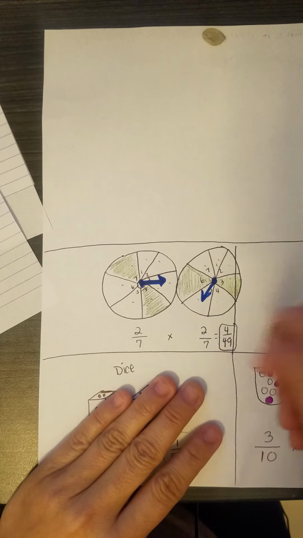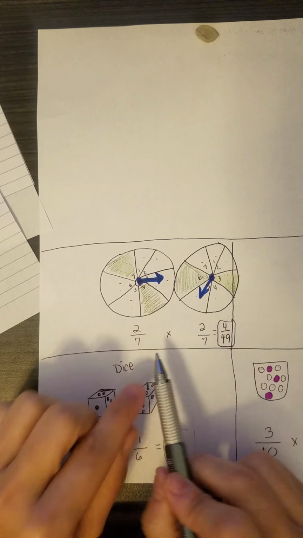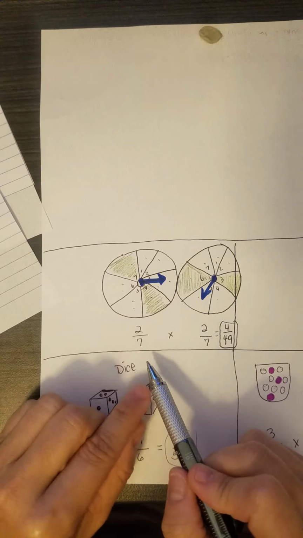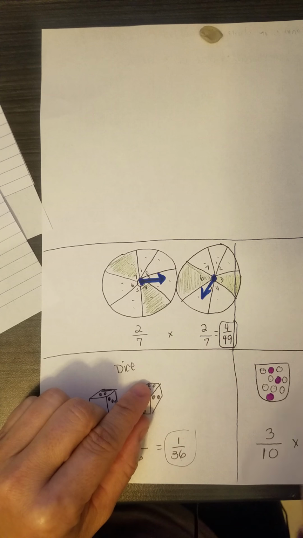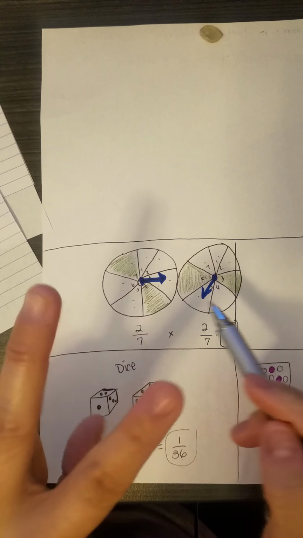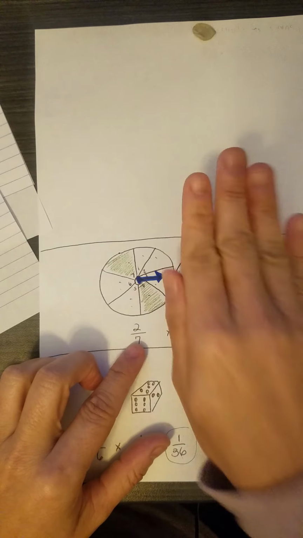Let's say I have a spinner. The spinner is divided into 7 places, that's why I put that in my denominator. And there are 2 spinners, I'm going to spin both. What is the probability that I'm going to get a green in both spinners? Well, forget about this one for now.